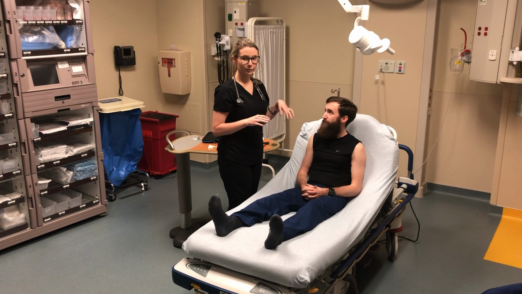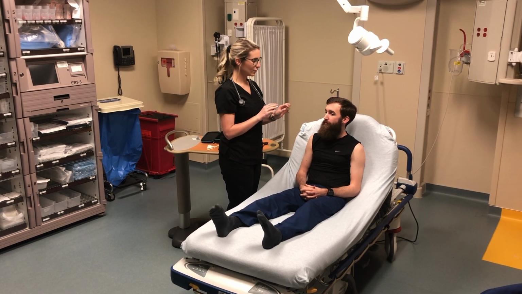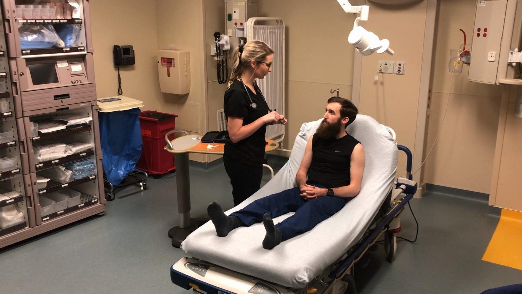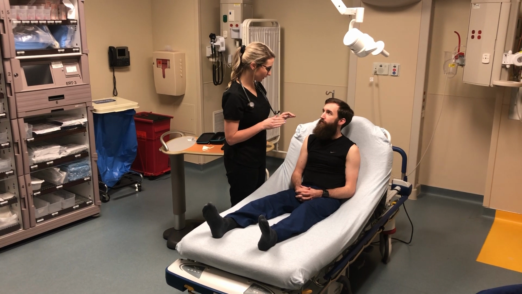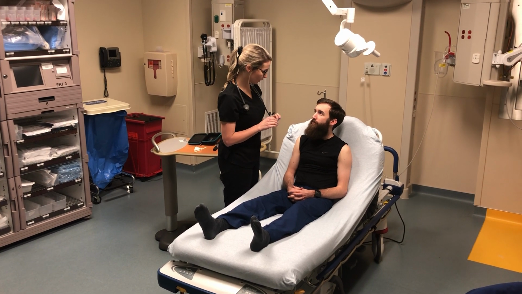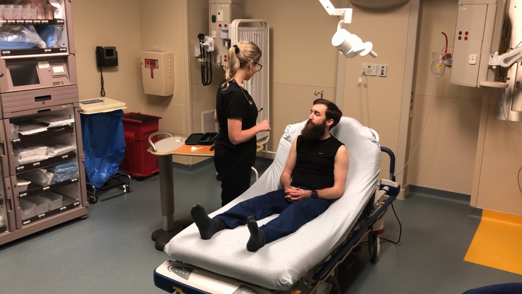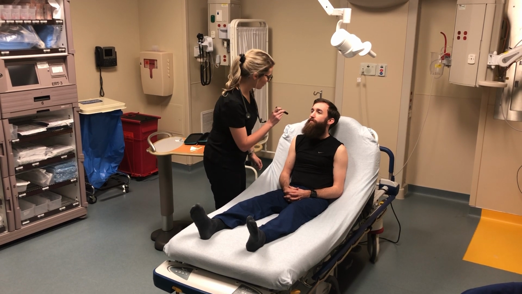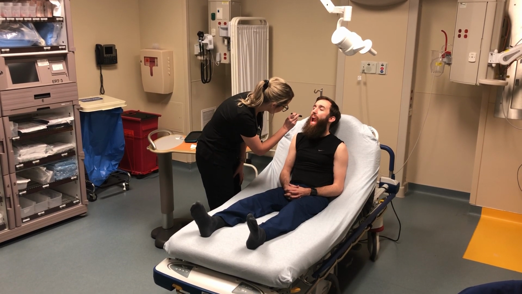From the nose, we're going to move on to the mouth. When inspecting the mouth, you're going to start with the lips. They are pink and moist. They are not cracked. Then we will inspect the inside of the mouth. So I'm going to let you say "ah" for me.